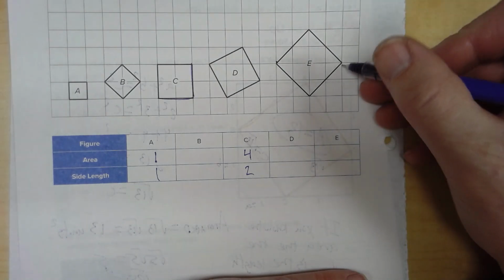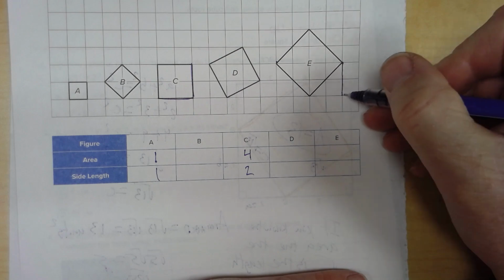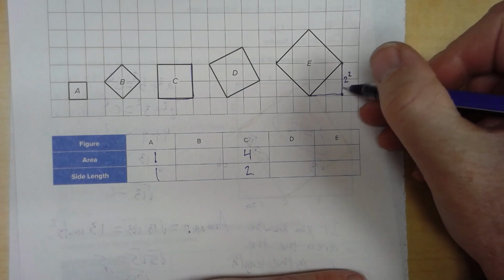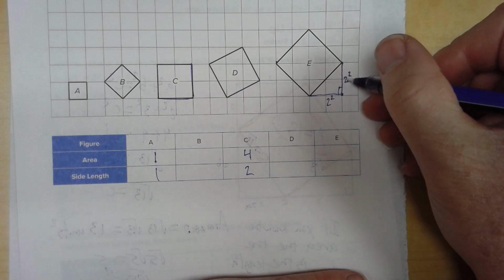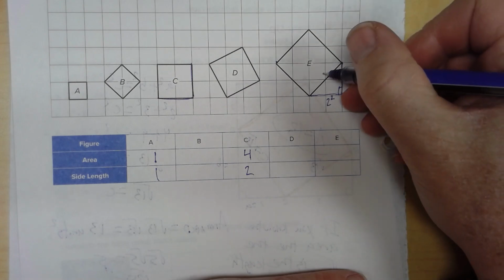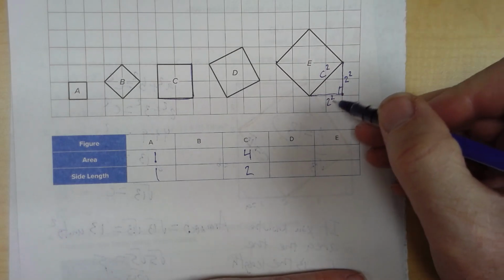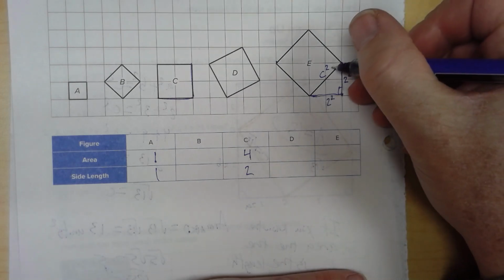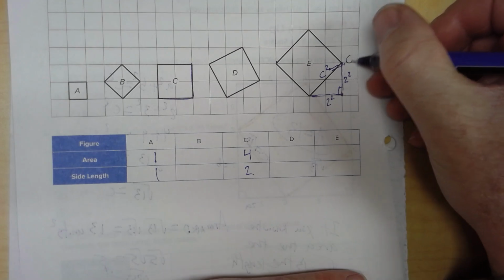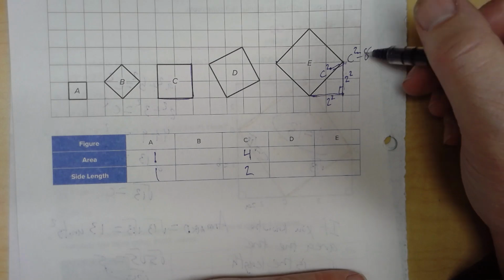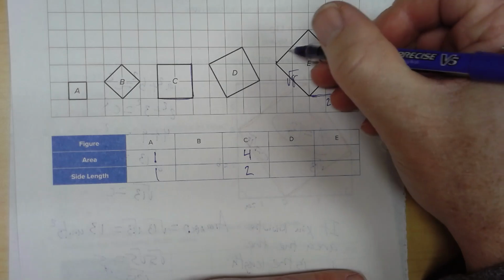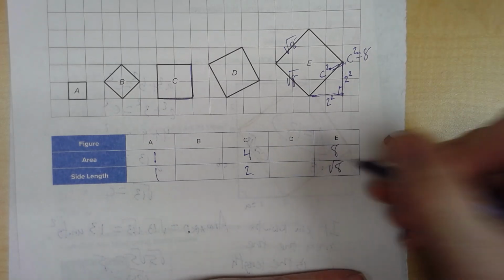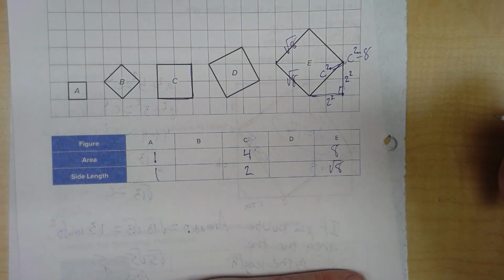So we can do the same thing here. This is 2, and this is 2. So 1, 2, 1, 2. So we get 2 squared plus 2 squared, that's 4 plus 4, is equal to c squared. So this squared plus this squared, because the length is 2, so 2 squared plus 2 squared, that would be 4 plus 4 is 8. So c squared is equal to 8. So that means this side is the square root of 8. And again, when you multiply those together, you're back to 8 again. So it's area 8, side square root of 8. So that's kind of the connection with those.